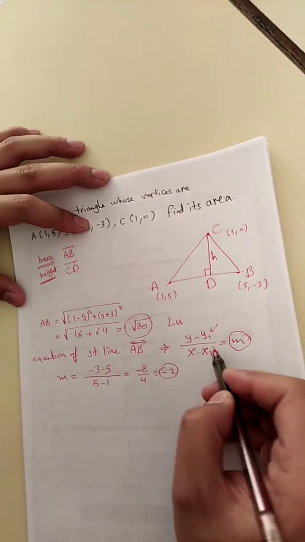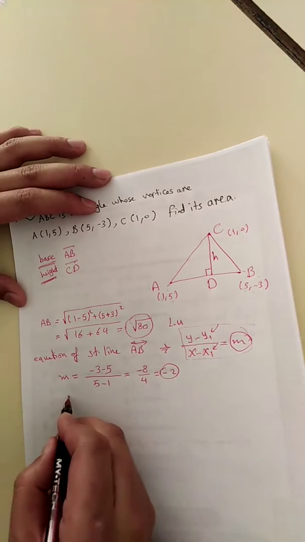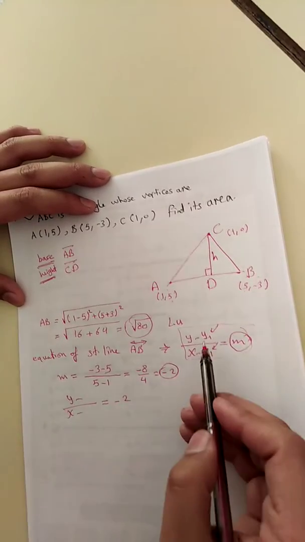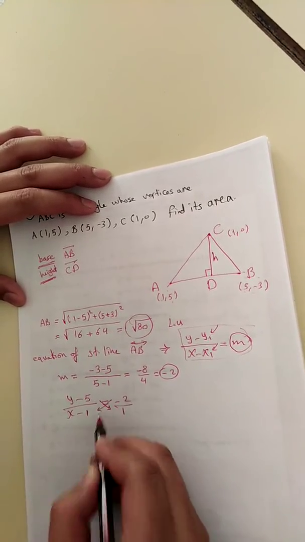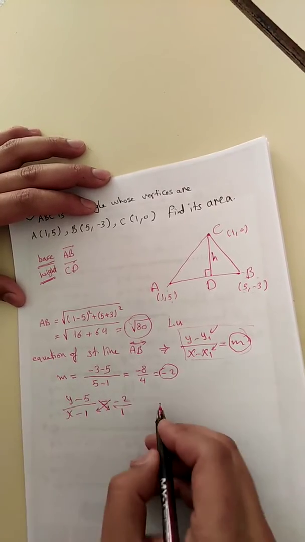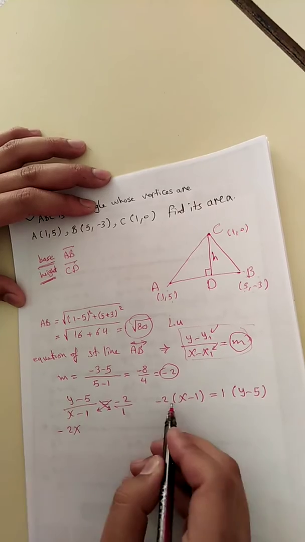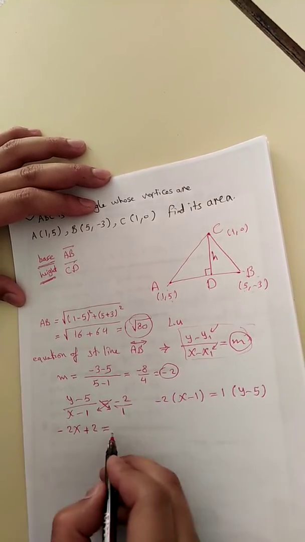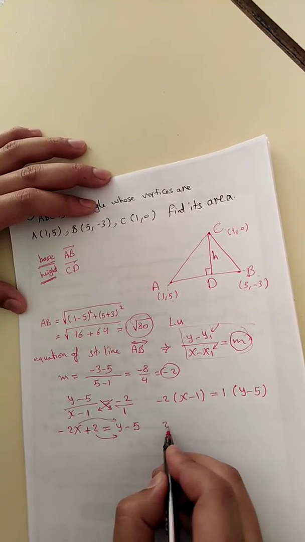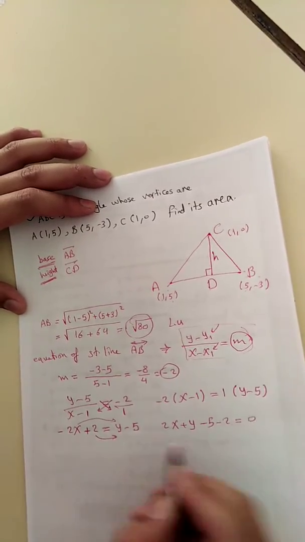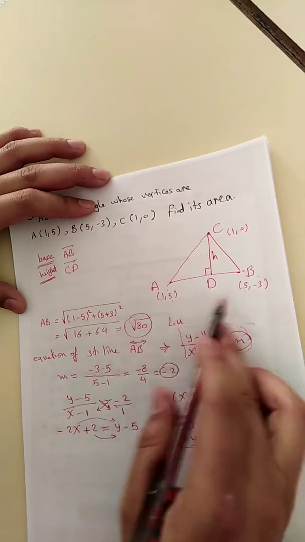And any point of the two points satisfies the equation. Then I'll substitute in y minus y1 over x minus x1 equals m, the slope negative 2. Choose the easier point, 1, 5: 5 for y1 and 1 for x1. By cross multiplication, negative 2 times x minus 1 equals 1 times y minus 5. Negative 2 times x, negative 2 times negative 1, positive 2, equals 1 times y minus 5. Then I'll turn all of these to one side: 2x plus y minus 5 minus 2 equals 0. Then 2x plus y minus 7 equals 0. This is the equation of the straight line that passes through A and B.